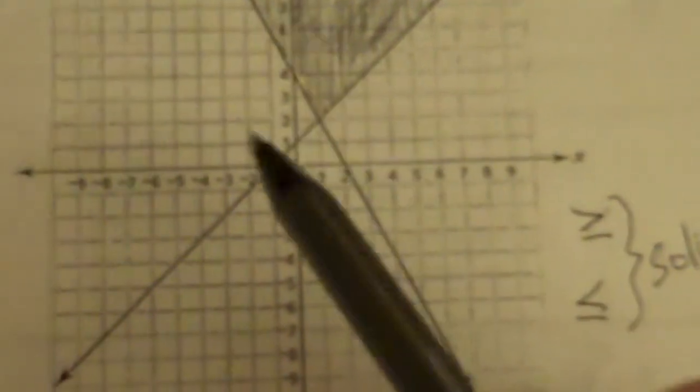Now, I would look to see where this first one is crossing right there on the y-axis, which is at 4, so I'm looking for a y-intercept of 4, and it has a negative slope, down 2 over 1. So this first equation right here has negative 2x plus 4.